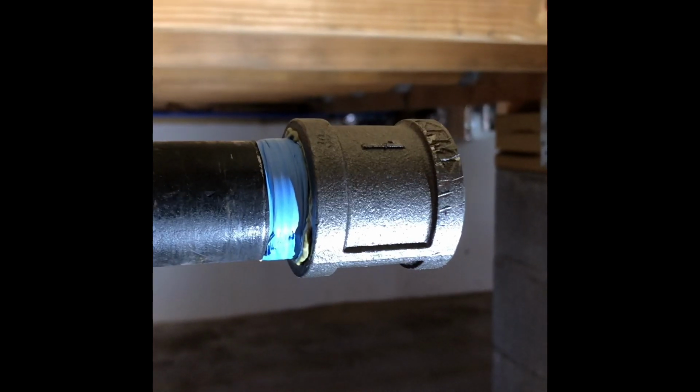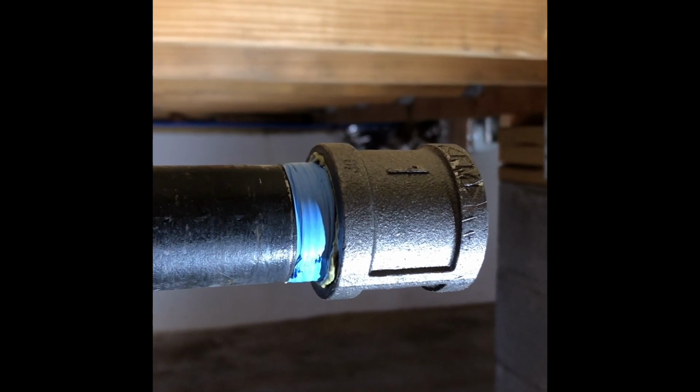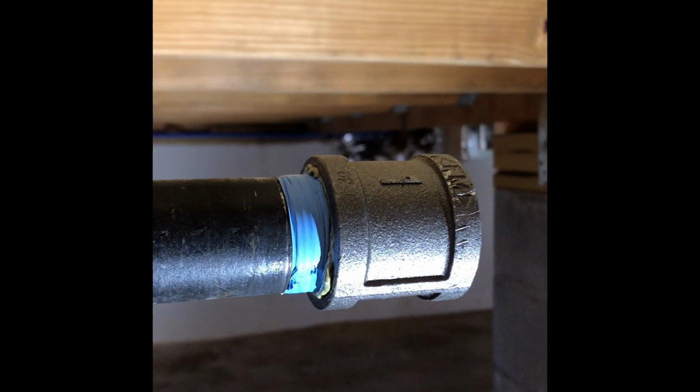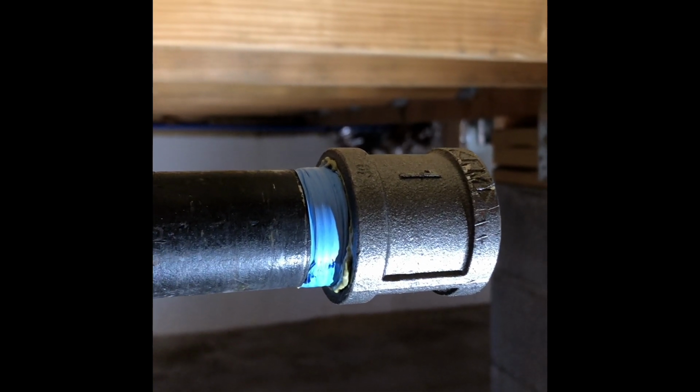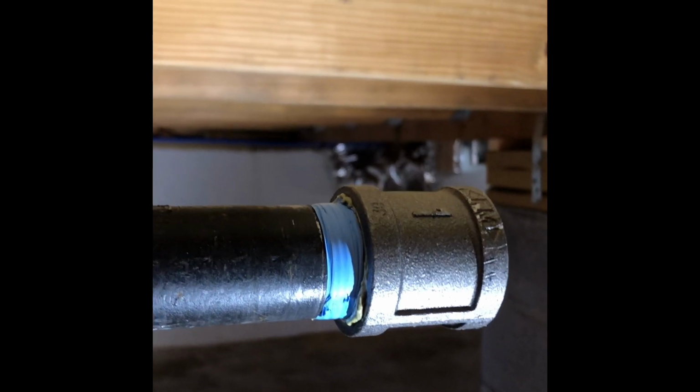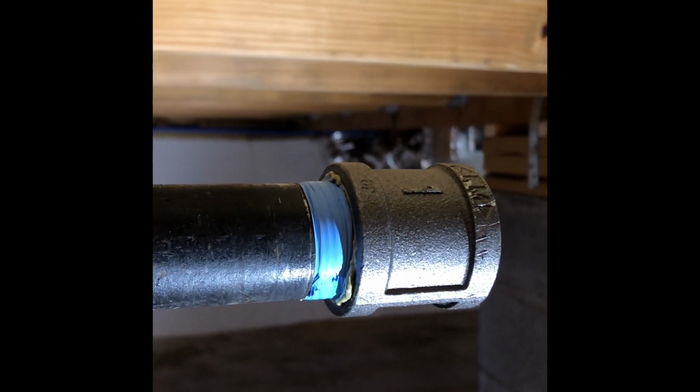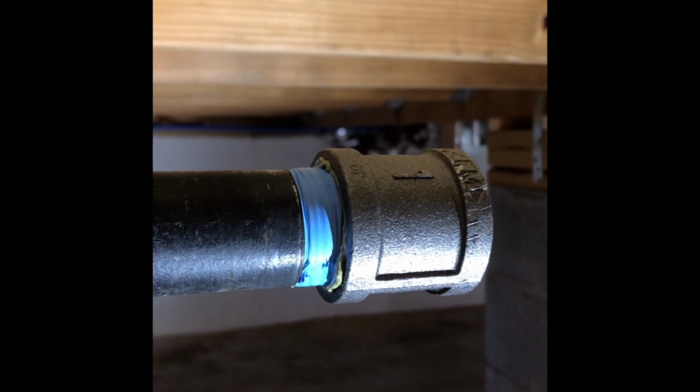You follow that method right there, and your threaded connections on your black iron pipe won't leak. They'll hold for a long time. Good quality materials, good and tight, made up correctly.